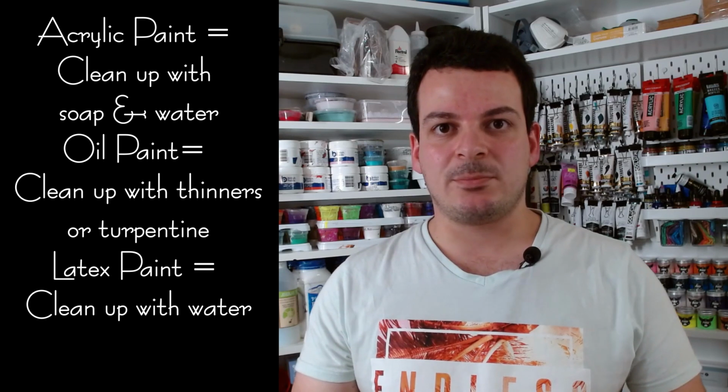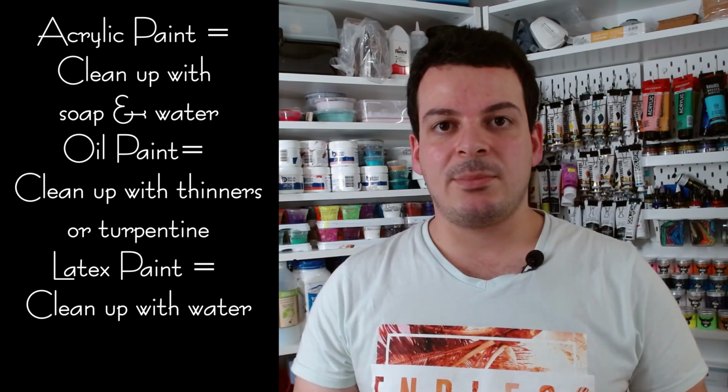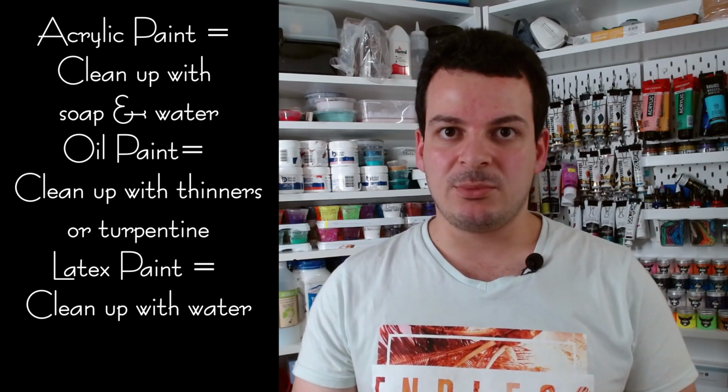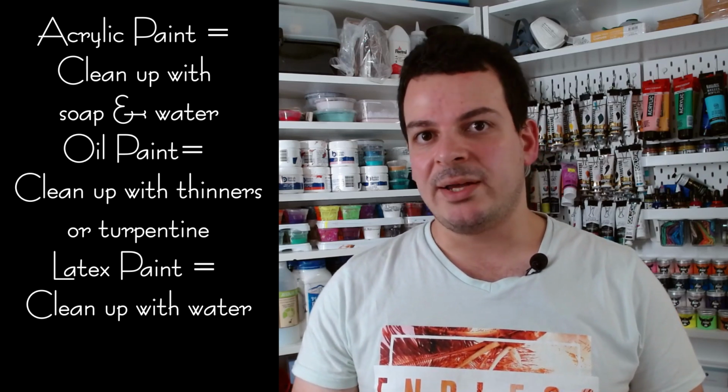Acrylic paint. So the difference between acrylic, oil, and latex-based paints. Acrylic paint is a chemical-based paint. So while it can be dissolved in water, it is a combination of acrylic polymers, plastic polymers, binders, thickeners, pigments, sometimes mica powders as well. And you do need to clean them up with water.